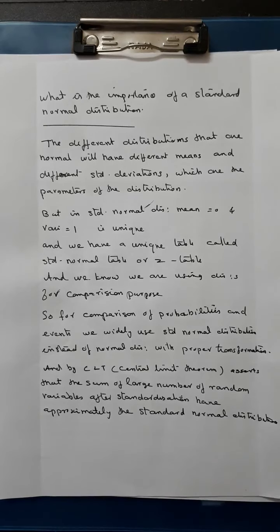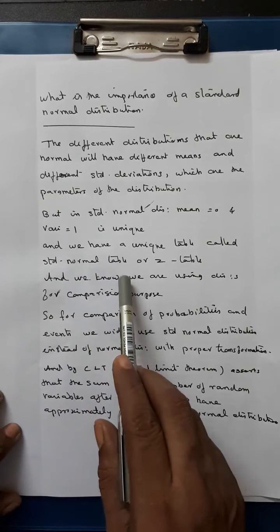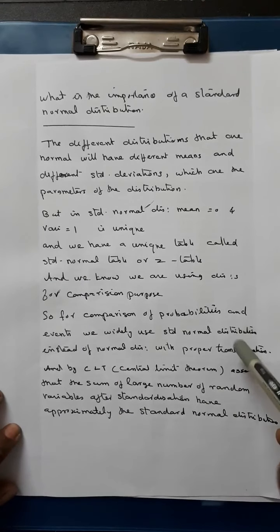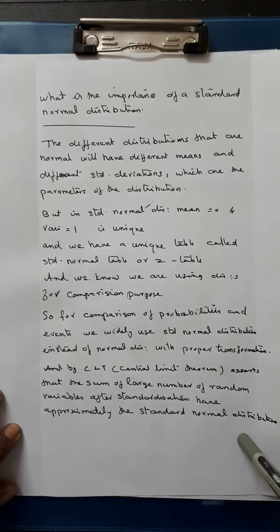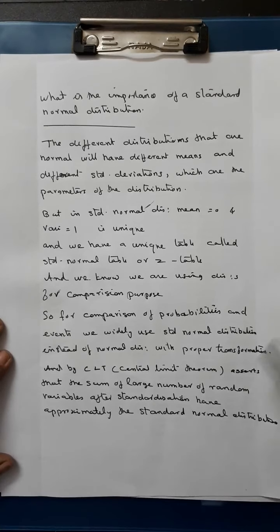So, for comparison purposes, we use the standard normal distribution instead of the normal distribution after the proper Z transformation. That is the importance of a standard normal distribution. That is for comparison purposes.